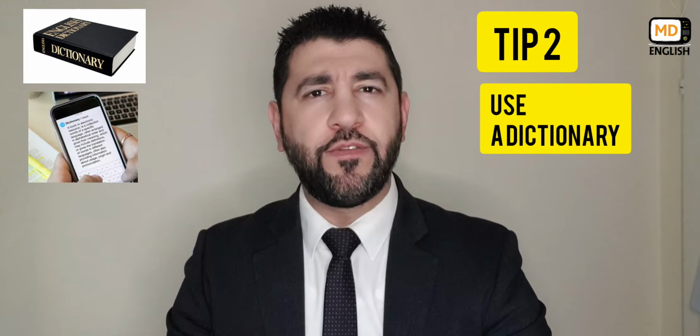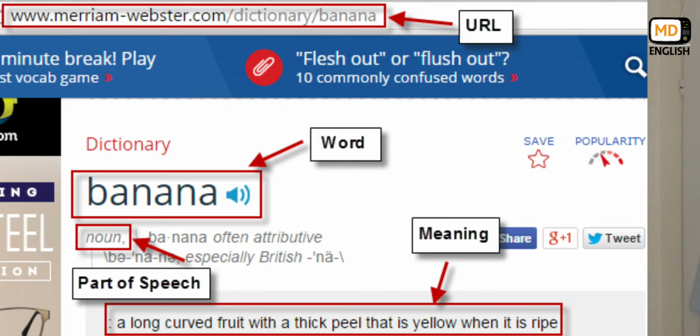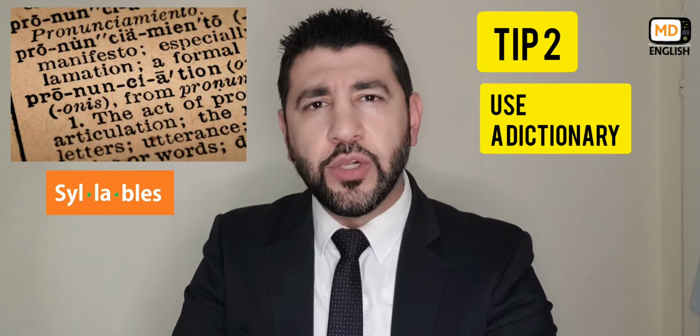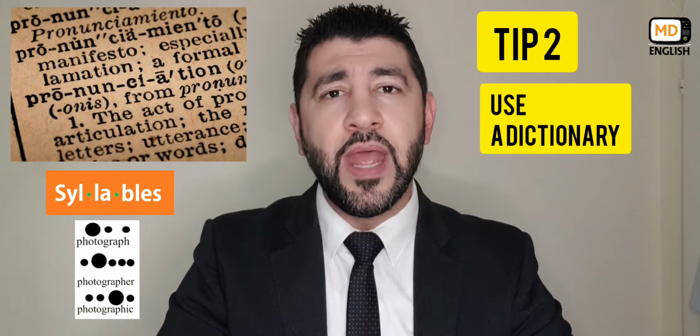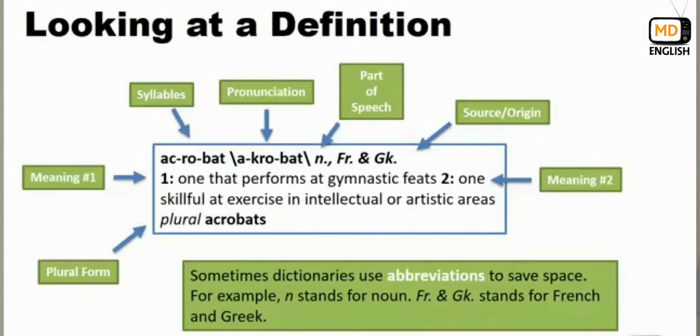Whatever version you prefer, whether it's a hard copy, a software, or even an online one, it doesn't matter. What matters is how you keep it next to you. So whenever you have a new word, you look up this new word and find out about its meaning. Now, this is not only about the meaning itself, but also to know about the right pronunciation, how many syllables, where is the stress of the word, and to know which part of speech it is.